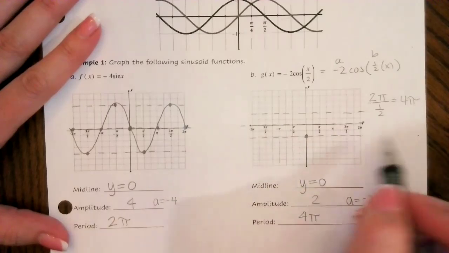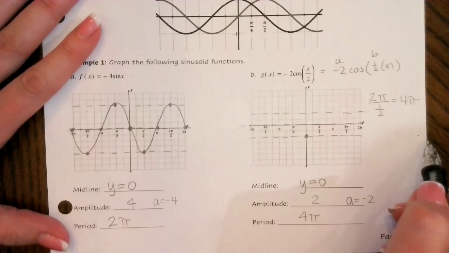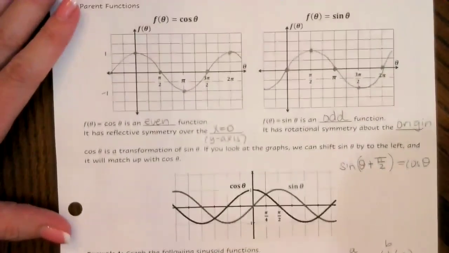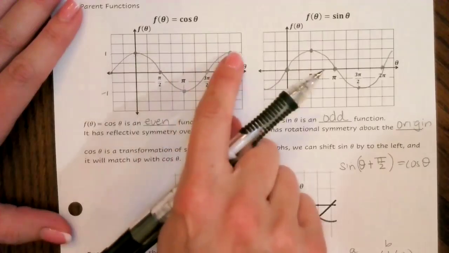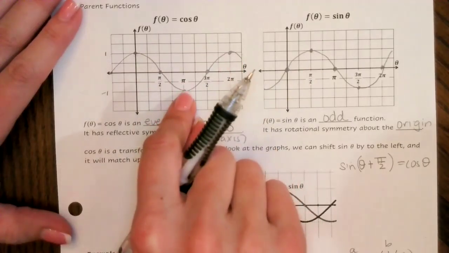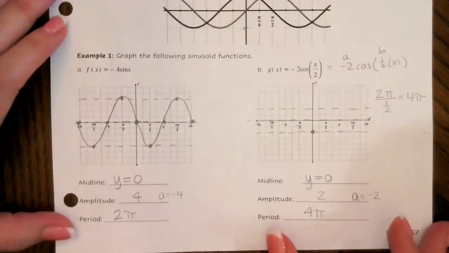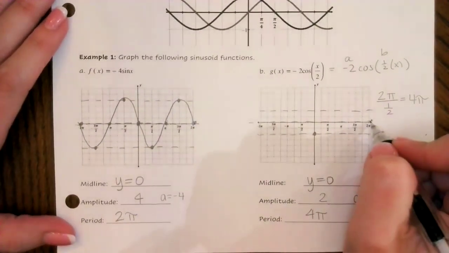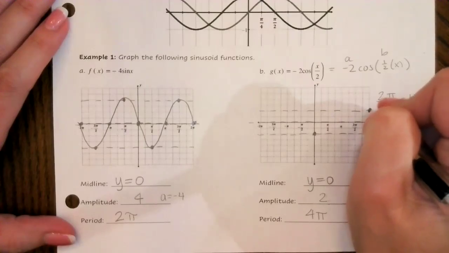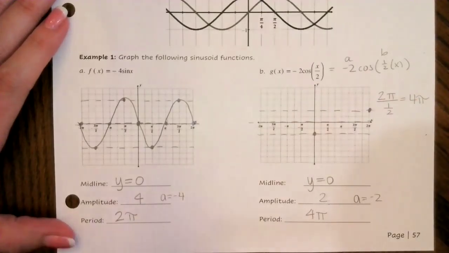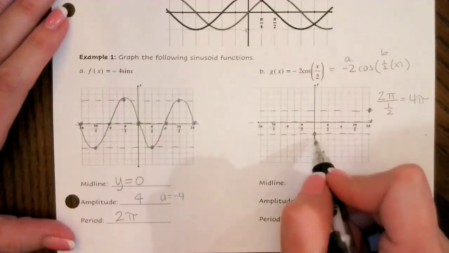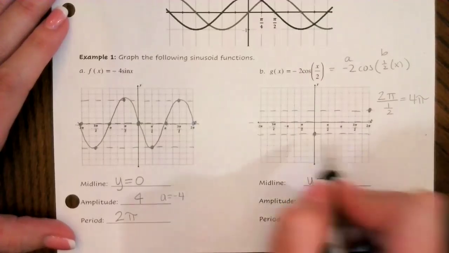But I know in between these 2 points, I would be at the top because my cosine curve looks like this. It starts up here, ends right here, and then in the middle, it's at the other extrema. So at 2 pi, it would be at the other extrema right there, because that would be halfway between 0 and 4 pi.